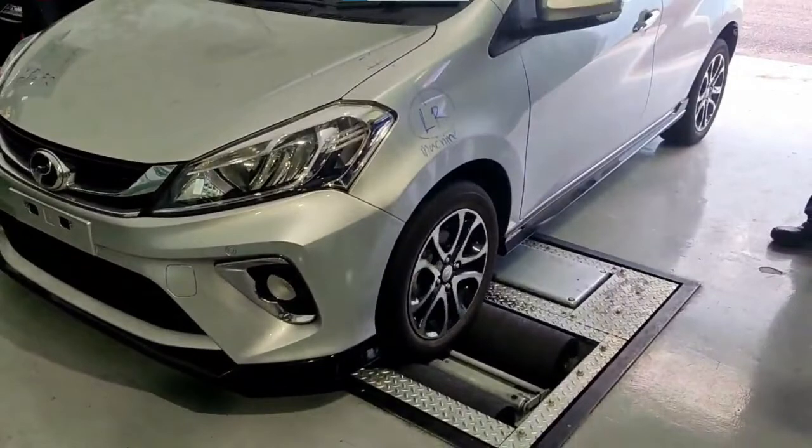The car is on the brake tester platform. The car will undergo the brake force test. The brake force test is to simulate the braking force of the vehicle during driving.